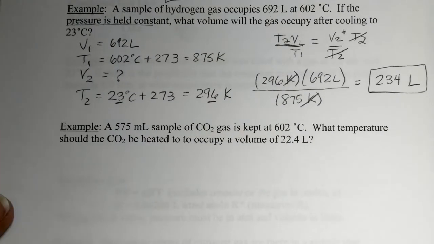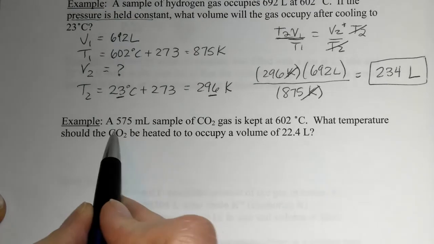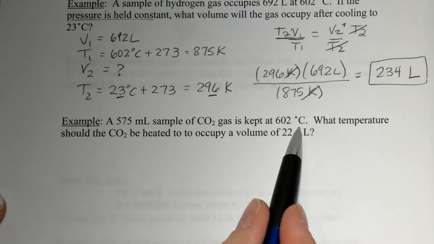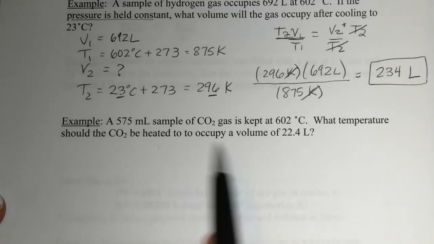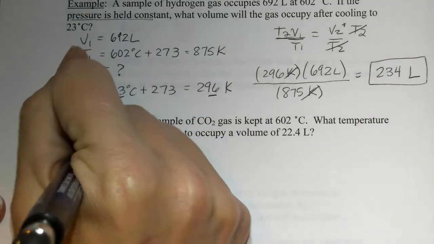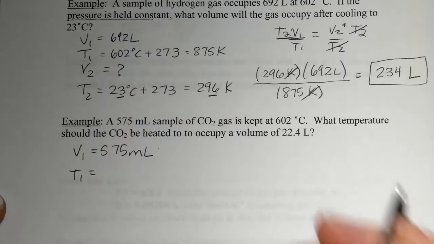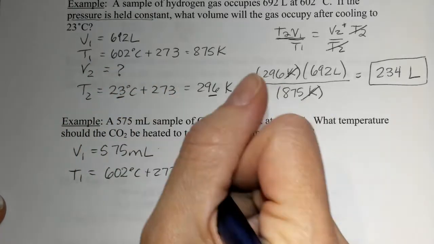All right. Now this question might be a little bit harder just for the algebra, but it's the same. We've got a 575 milliliter sample of carbon dioxide at 602 degrees Celsius. We want to know the temperature that we should heat this to occupy a space of 22.4 liters. So initial volume 575 milliliters, initial temperature 602 degrees Celsius, again just automatic, add the 273.